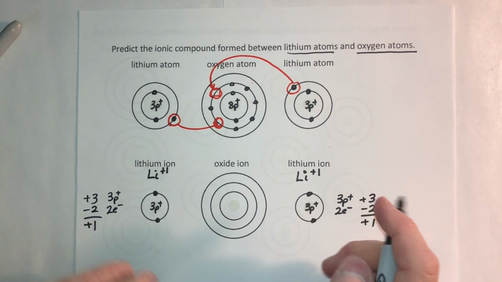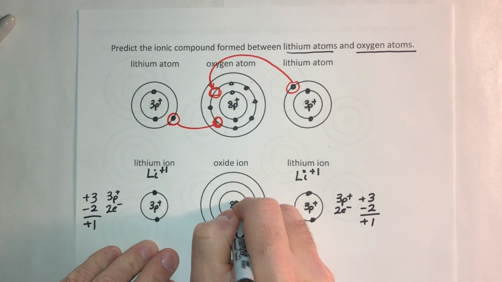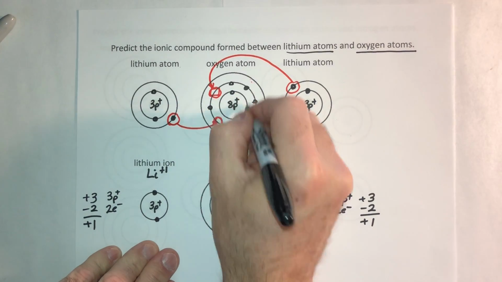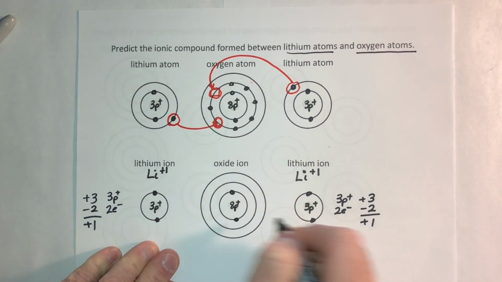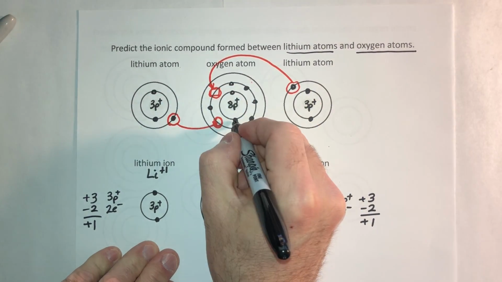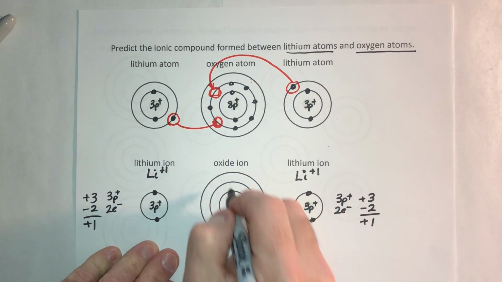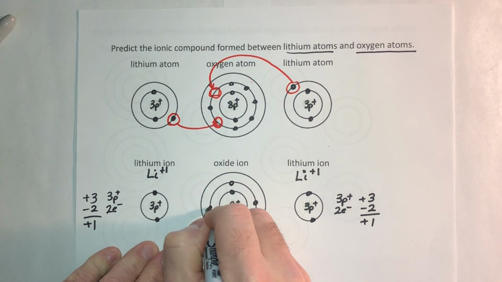Now, if we redraw our oxygen, you've got your 8 protons in the center. That first ring had 2, it still has 2. The second ring had 6, but you've gained 2 extra electrons. So this second ring now has 8.